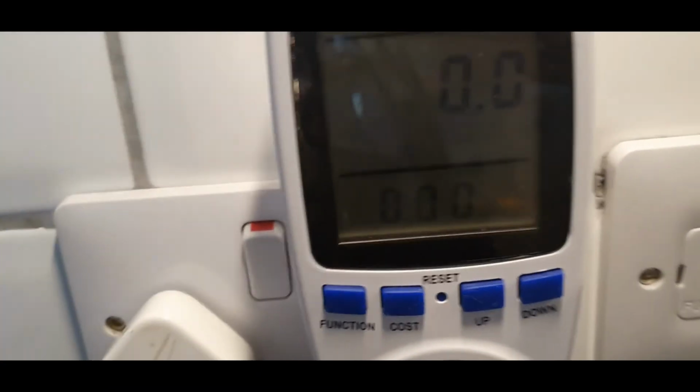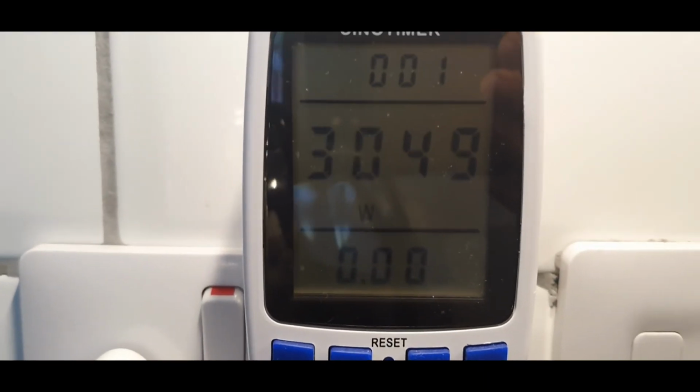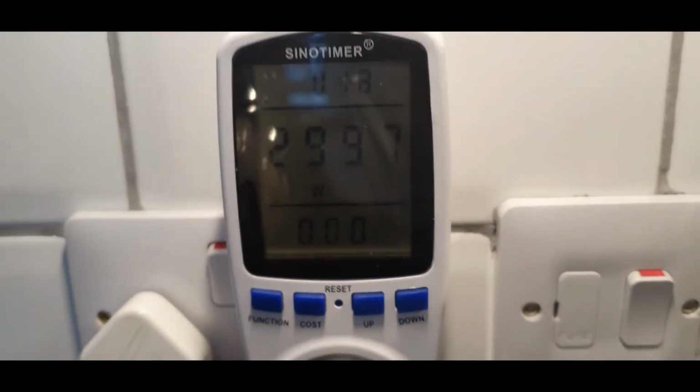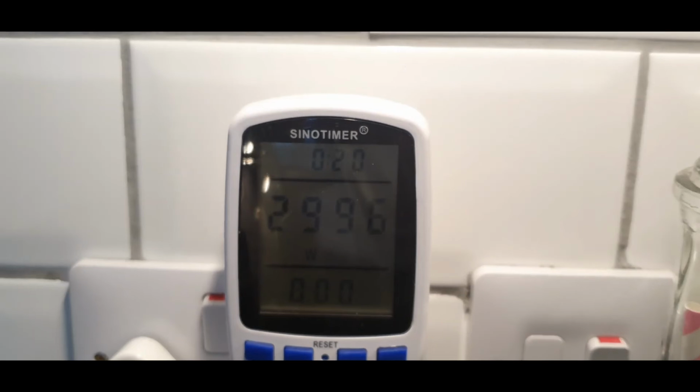Fortunately, the thing has a timer on it. So if I just turn this on, you will see, there we go, it's drawing 3000 watts. You can see the red light on the kettle. The kettle's on, it's boiling, you can hear it, and you can see it's drawing around 3000 watts. So we just have to wait a minute for it to draw all of that, and then we'll stop in a minute.